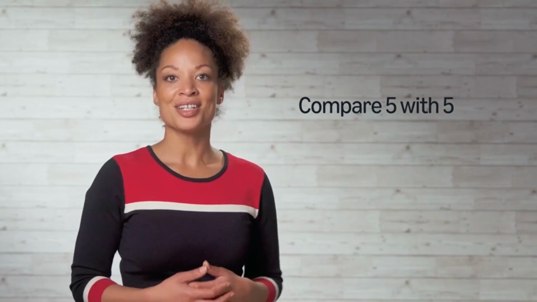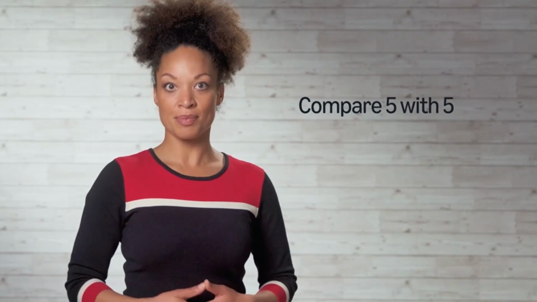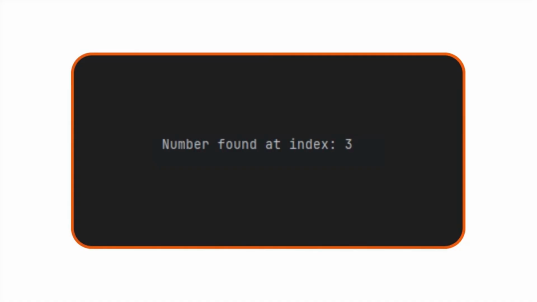Now it compares the next number, 5, with the target value, 5. This time they match. The search is successful and the algorithm stops. The program's output now says "Number found at index 3." Let's summarize what you've just learned about a linear search.